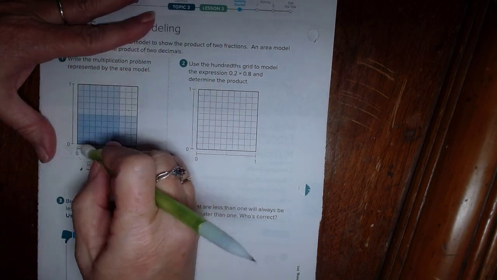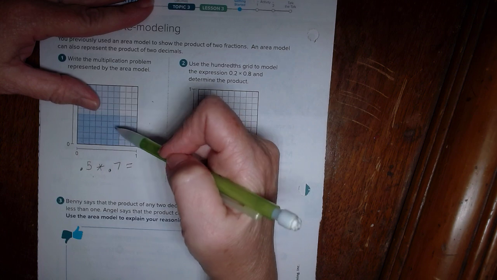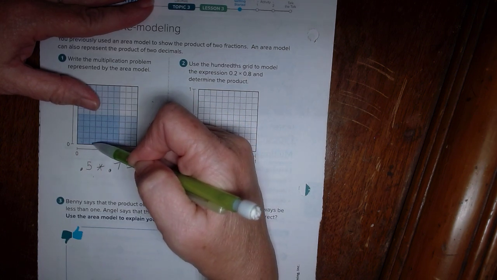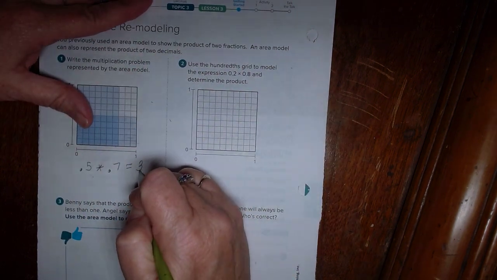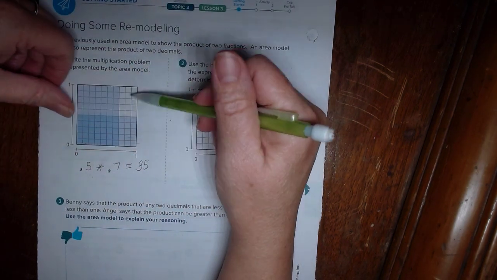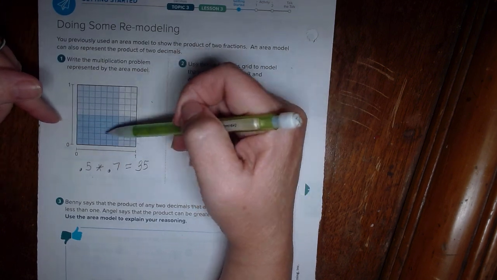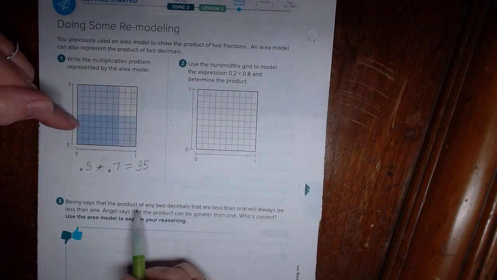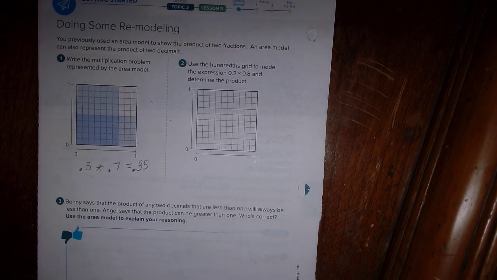So then the area that overlaps is our product. So that'll be this darker blue area. And if we counted that, so we have 1, 2, 3, 4, 5 rows by 1, 2, 3, 4, 5, 6, 7 columns. So 5 times 7, just like we have here, is 35. Now, the whole big thing is ones. Then we broke it down into tenths. And when we break it down into tenths going in both directions, how many little boxes do we now have? Right, we have 100 little boxes, and we have 35 of those hundreds shaded. So we have 35 hundredths.